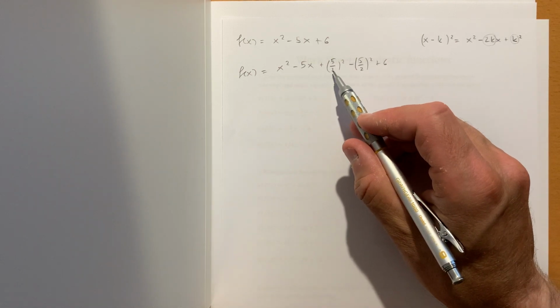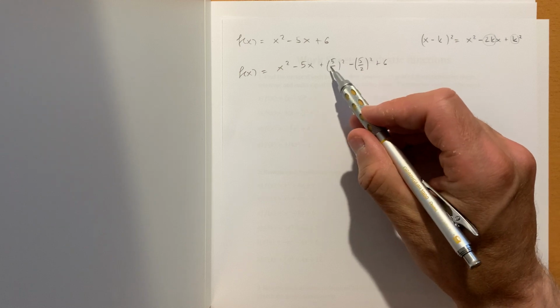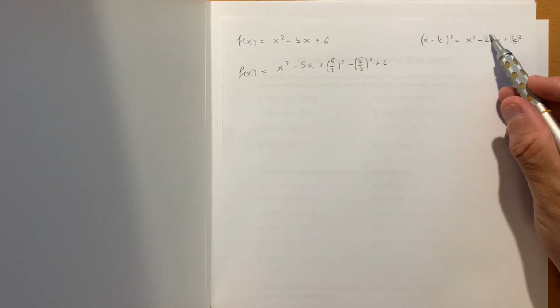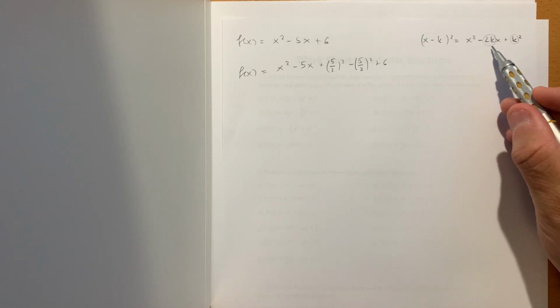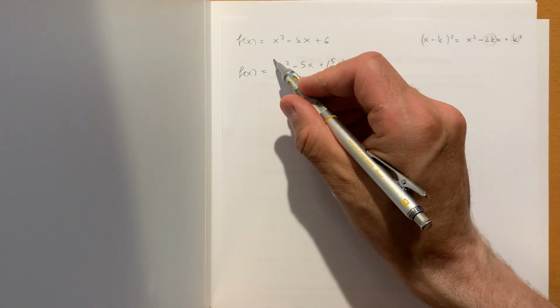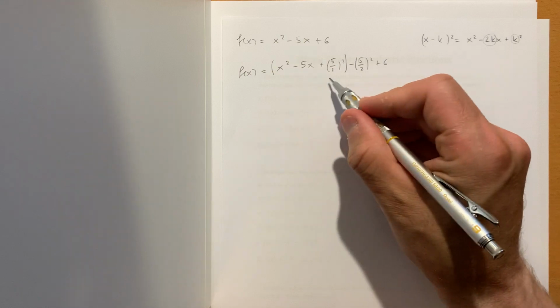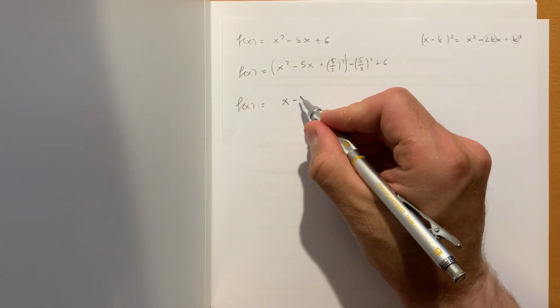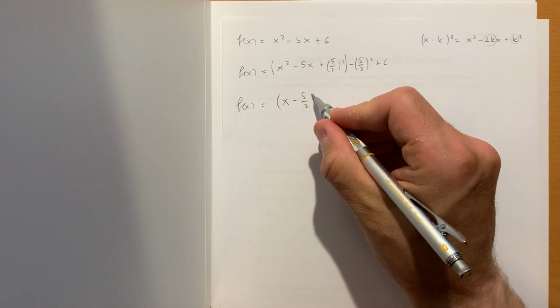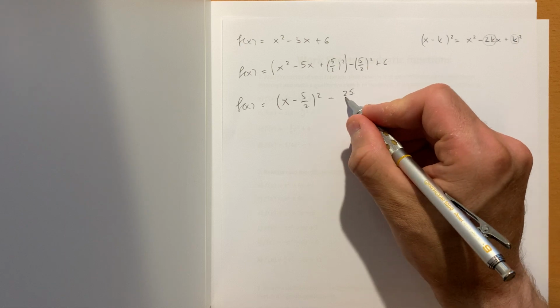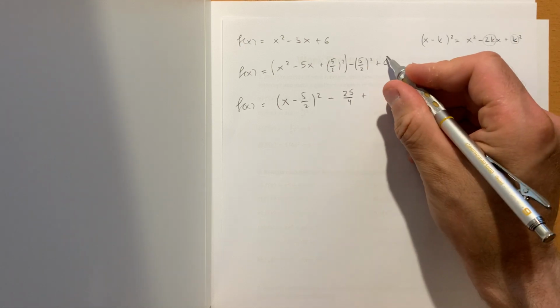So I'm adding what I would want to have back here, which is half of this squared. Look, you have 2k here, and back here you have k squared. So half of this squared. Now this will be a perfect square, and we will be able to rewrite it as (x minus 5 halves) squared minus 25 quarters plus the 6.